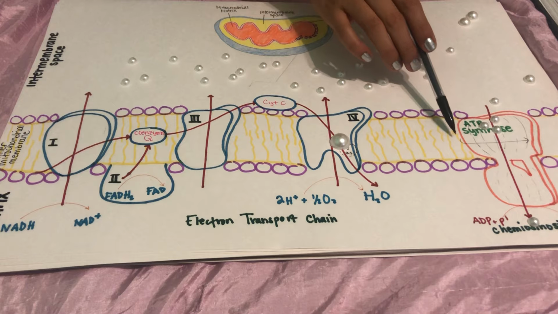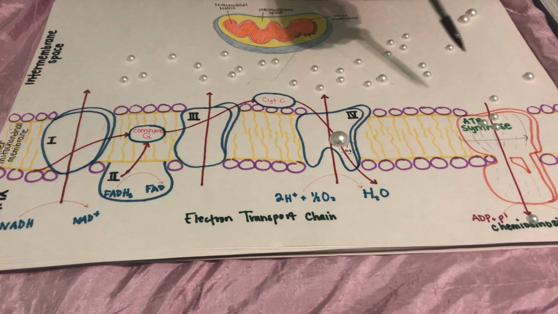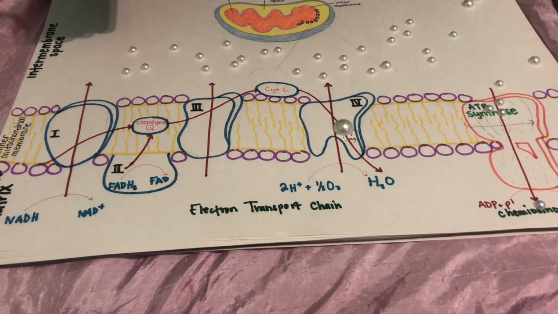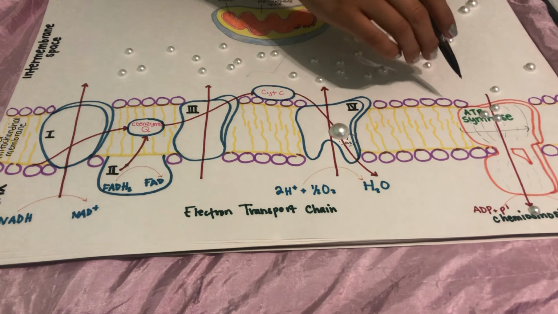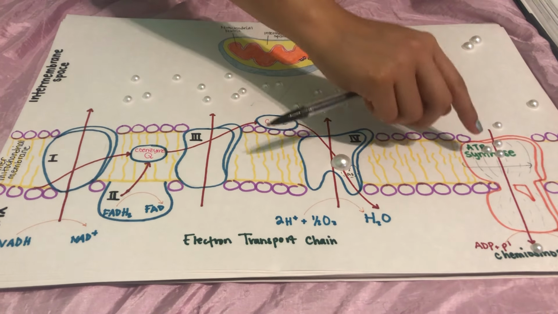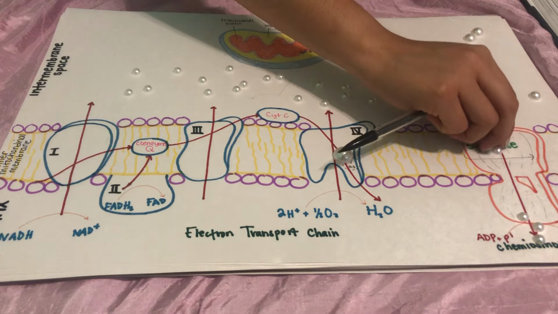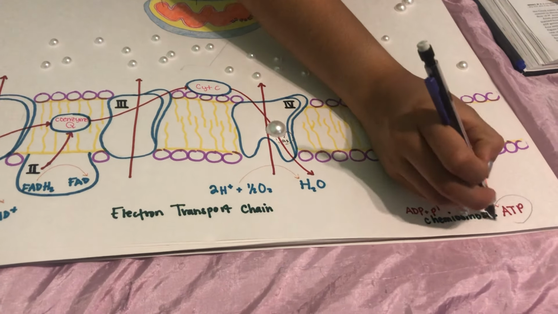The spinning motion of the ATP synthase rotor is what powers it and gives energy to phosphorylate ADP into ATP, and that's how we create our ATP.